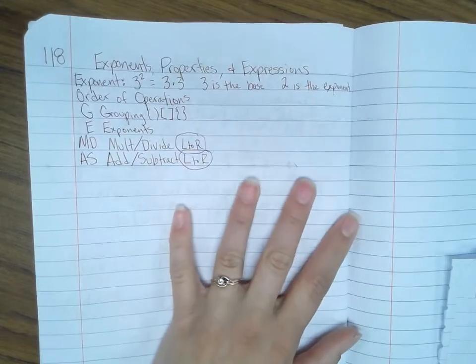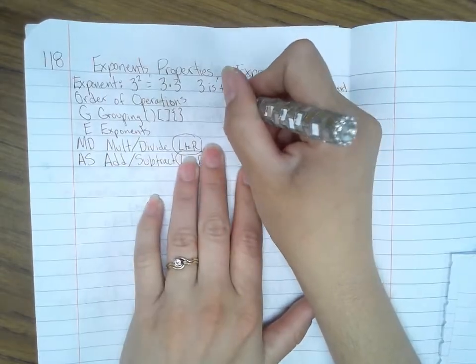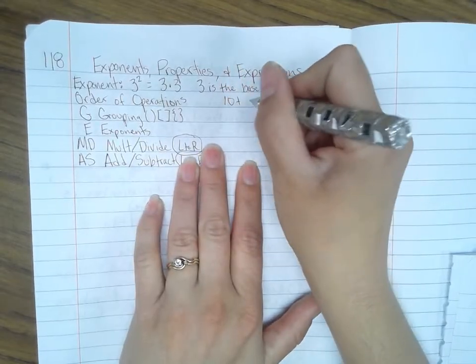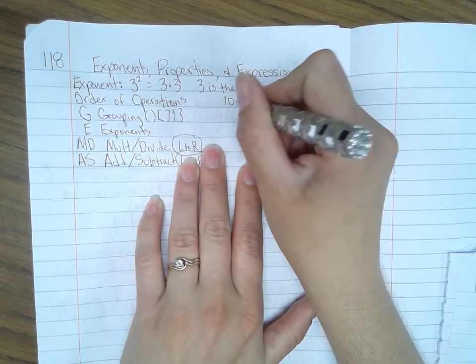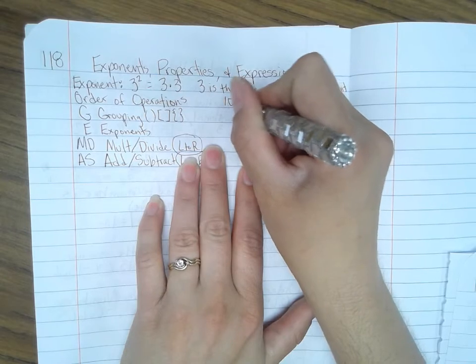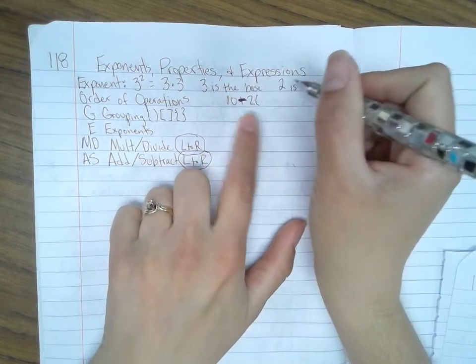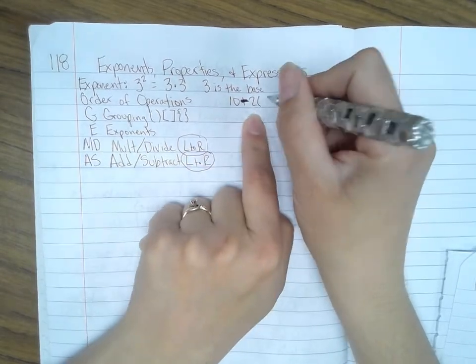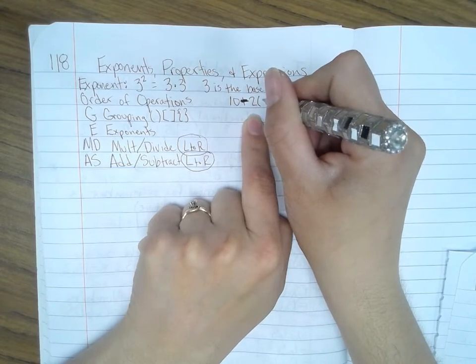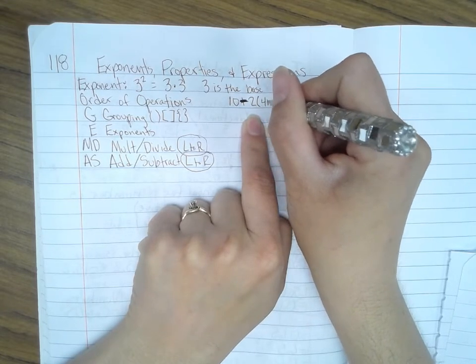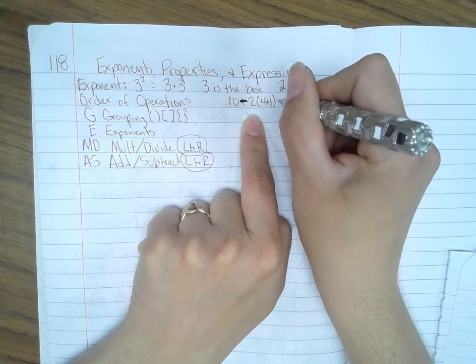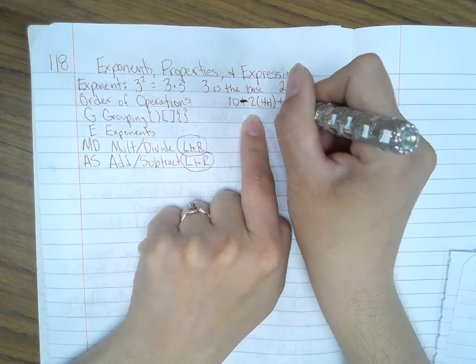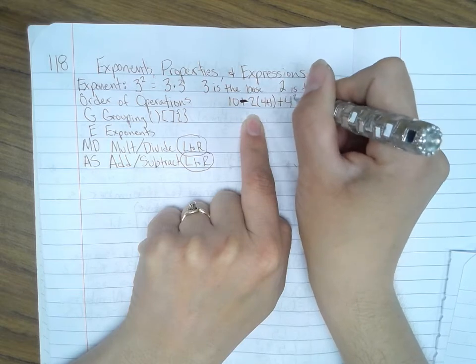Alright, so let's say you have an expression like this: 10 minus 2 parentheses 4 plus 1, plus 4 to the second power.